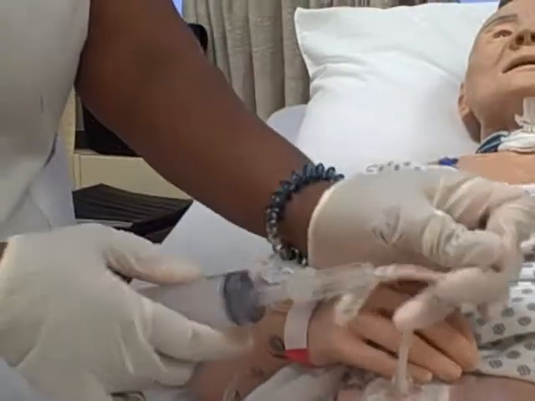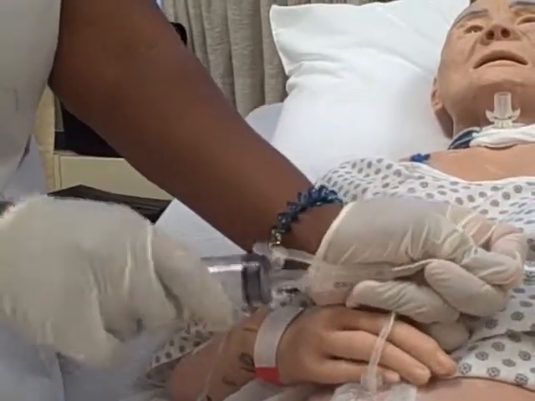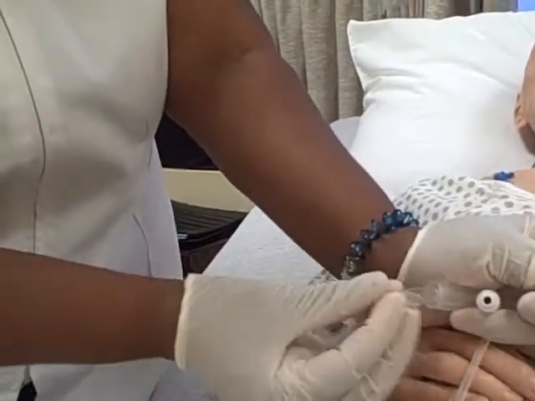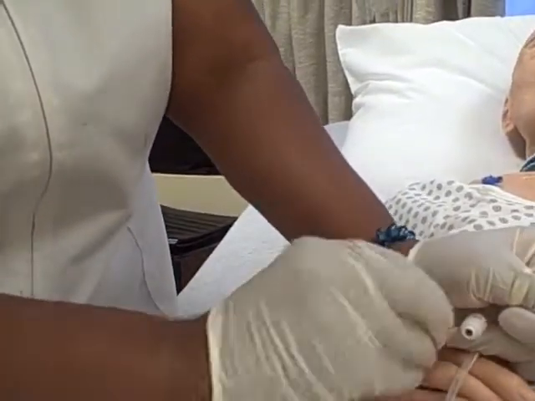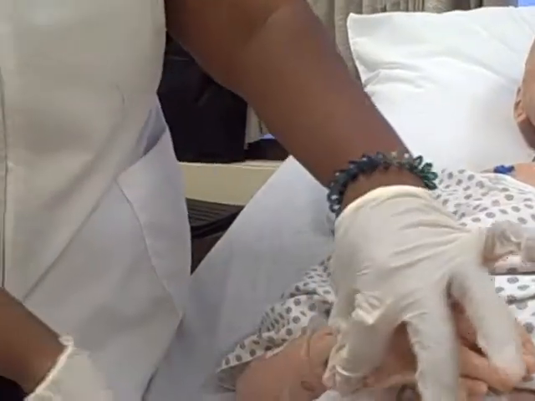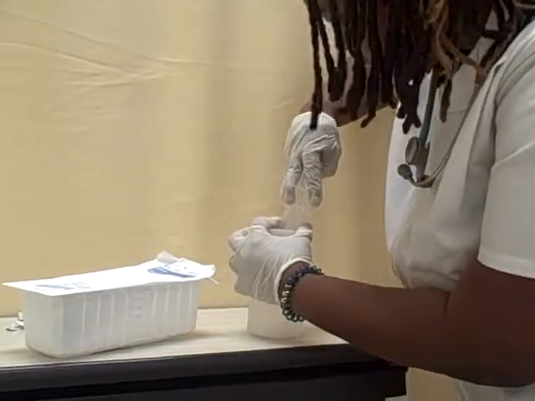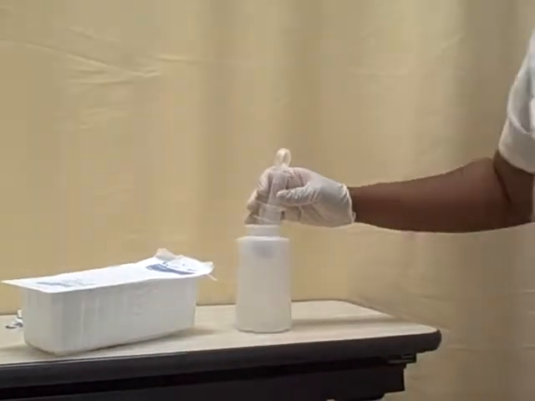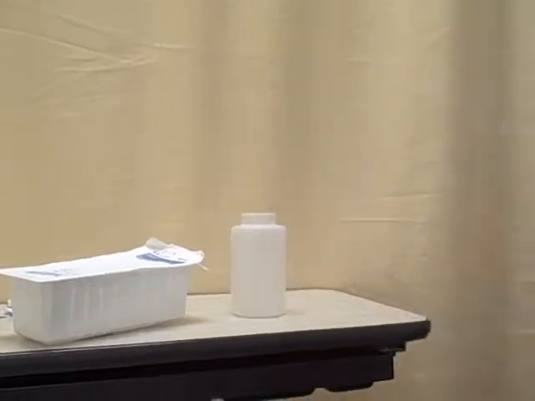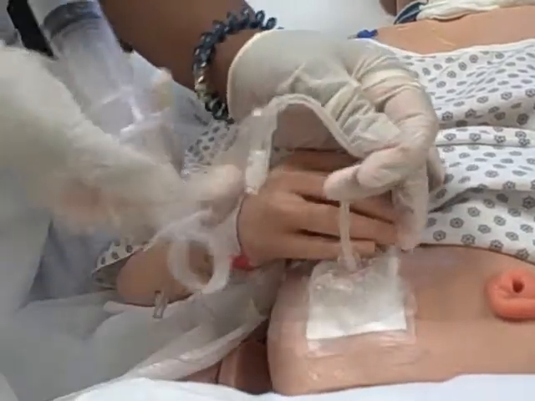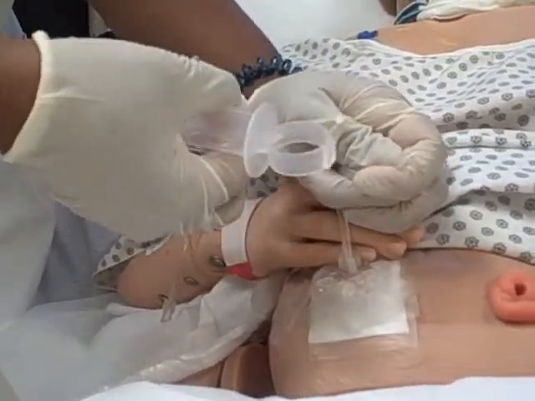I'm going to kink the tube. I'm going to put the cap on. Then I want to pull out 30 cc's of tap water. Going to kink the tube once more. Going to uncap.